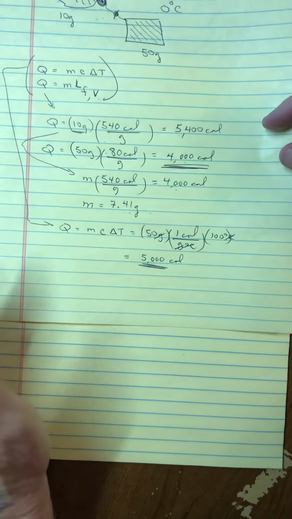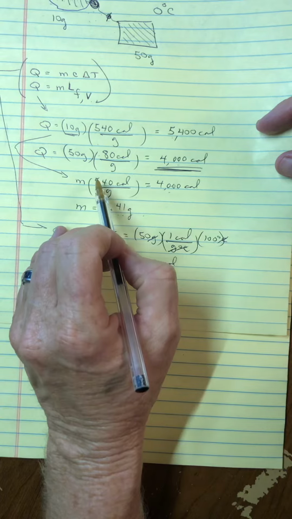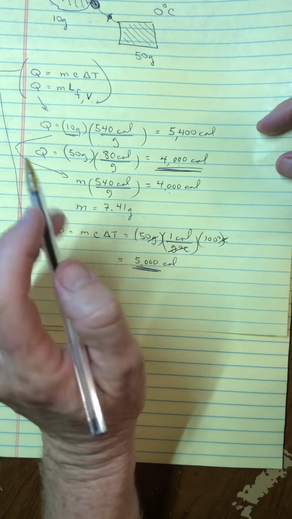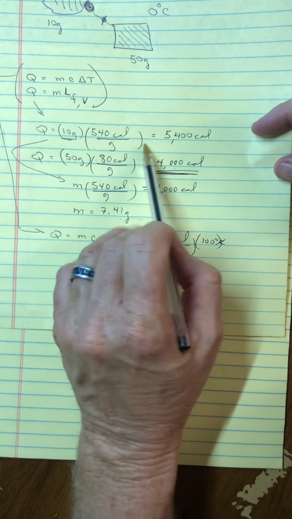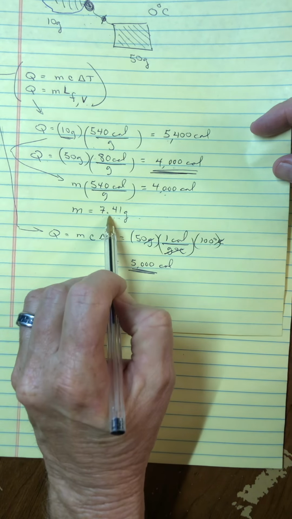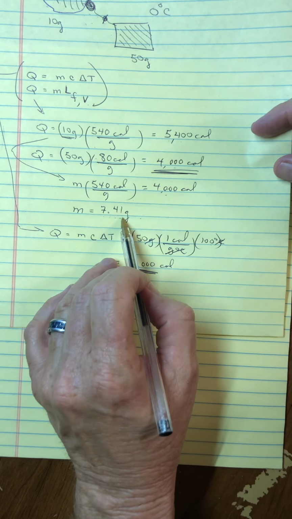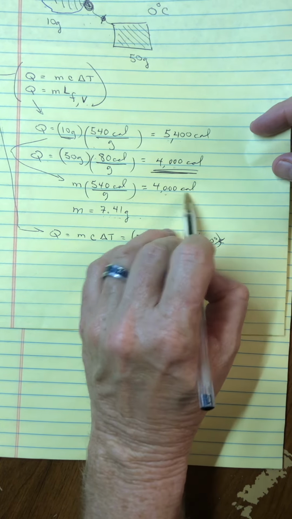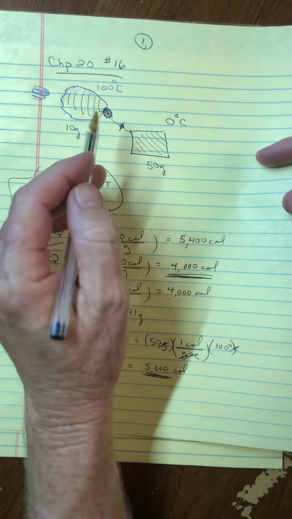Because over here on page 2, I'm going to come back to these numbers and say, okay, let's see what my numbers just told me. My numbers told me that some of the steam will condense. In fact, 7.41 grams will condense, giving off 4,000 calories. Those 4,000 calories will go into the ice and melt it.